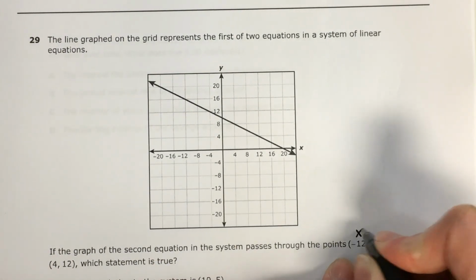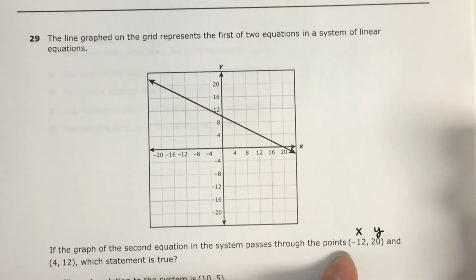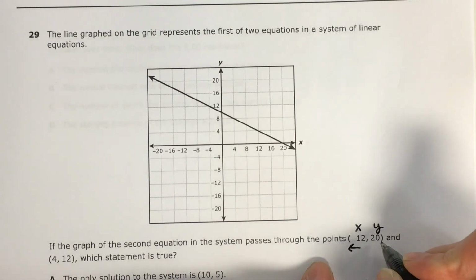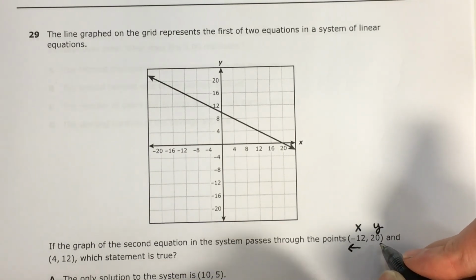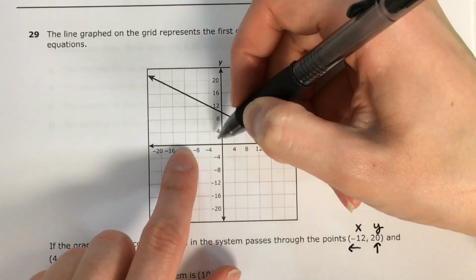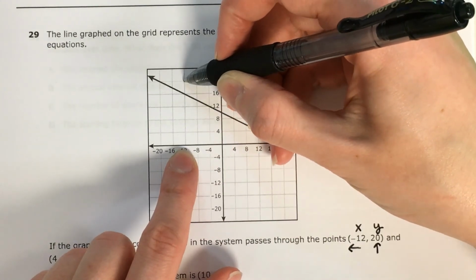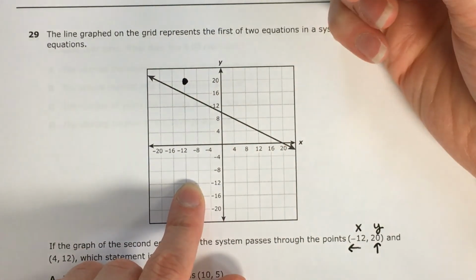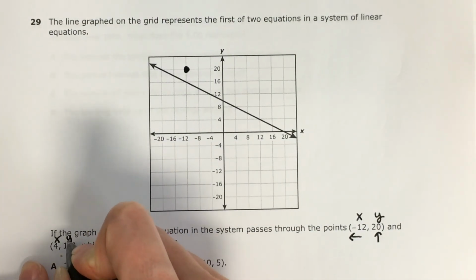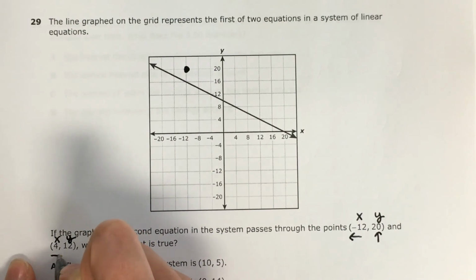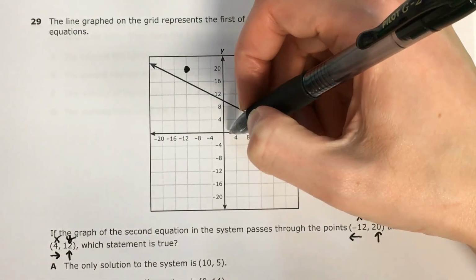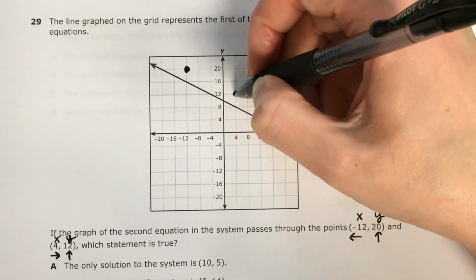So negative 12, 20, let's go ahead and put that on the graph. So negative 12 is X. It's negative, so I'm going to go to the left 12, and 20 is positive, it's Y, so I'm going to go up. So I'm going to start in the middle, 12 to the left, and 20 up, and I'm going to put a point. Next is 4, 12. 4 is X, and 12 is Y. 4 is positive, so I'm going to go to the right, and 12 is positive, so I'm going to go up. So start in the middle, go 4 to the right and 12 up.